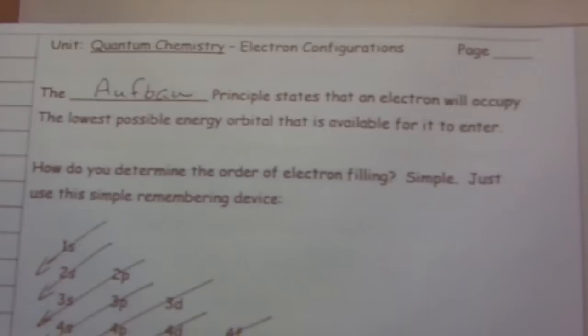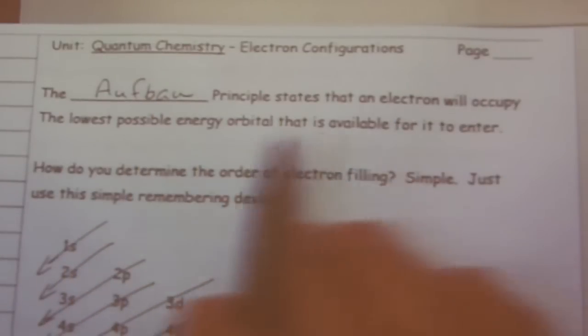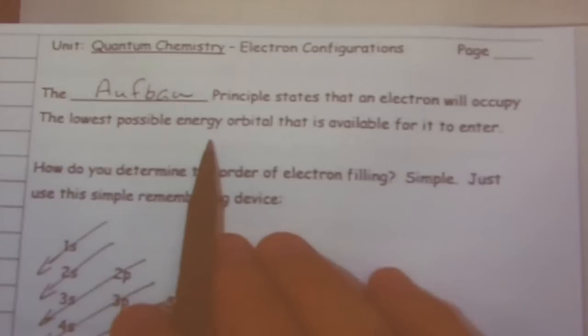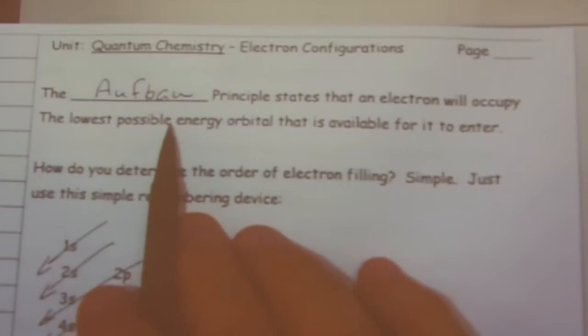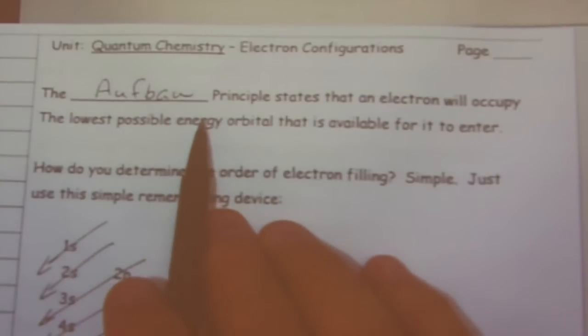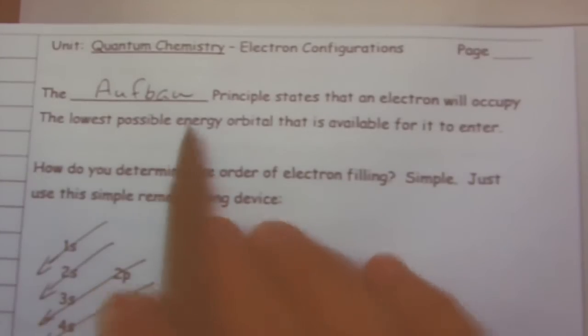Okay, welcome to the second part of quantum chemistry. This is electron configuration. Let's take a look. The Aufbau principle states that an electron will occupy the lowest possible orbital that is available for it to enter. In other words, electrons don't exist just anywhere around the atom. They must, according to the Aufbau principle, be as low as possible. So the Aufbau principle states that electrons must be present in the atom as low as possible.